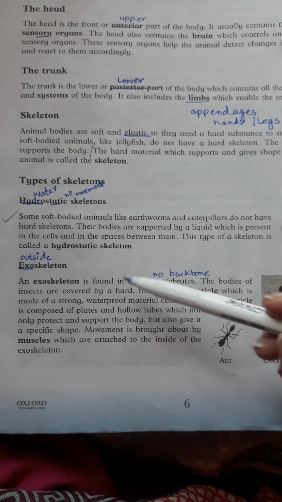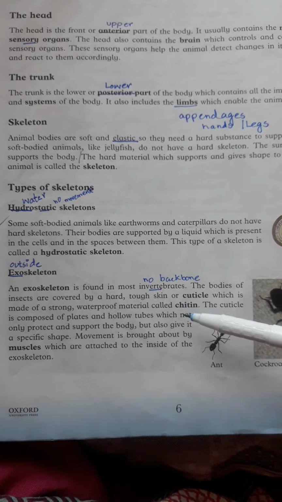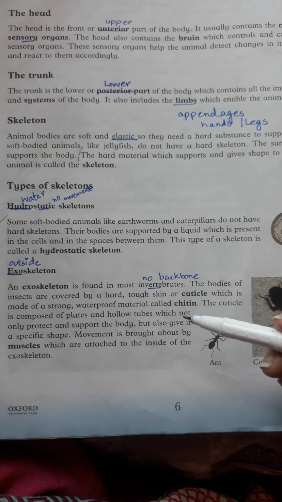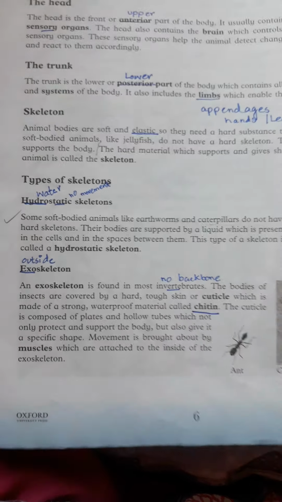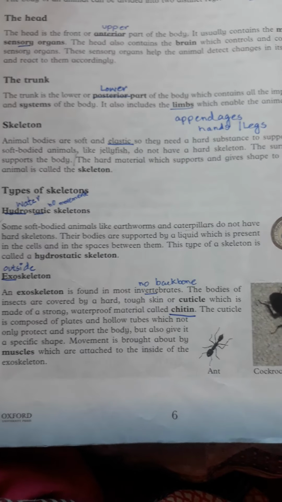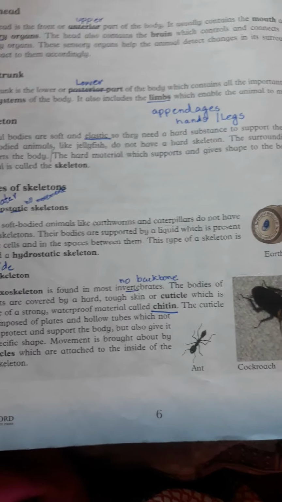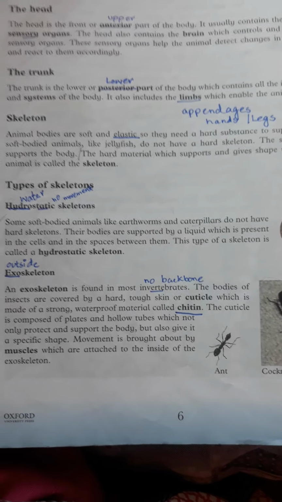The bodies of insects are covered by a hard tough skin or the cuticle, which is made of a strong waterproof material called chitin. Okay, all the insects have a hard covering over the surface of their bodies. This hard covering is called cuticle or chitin.